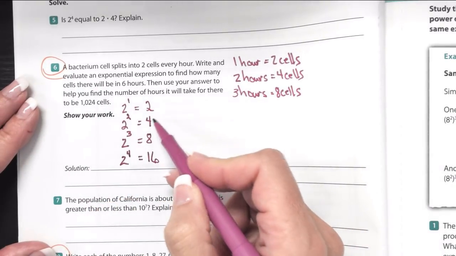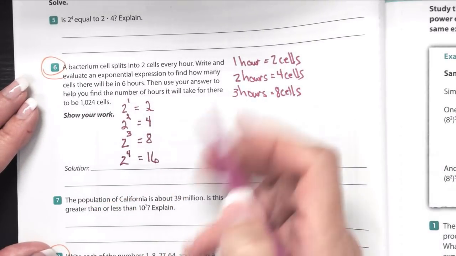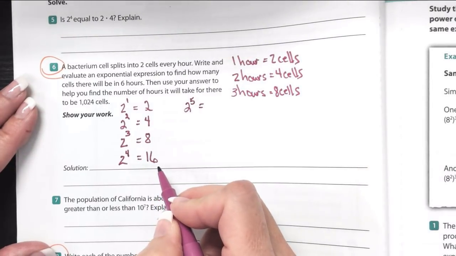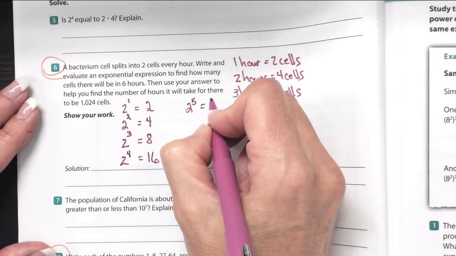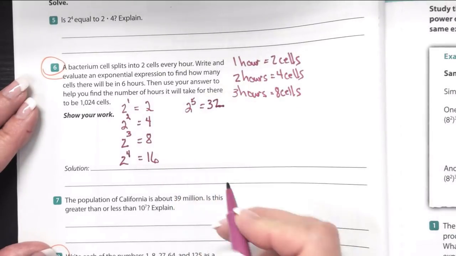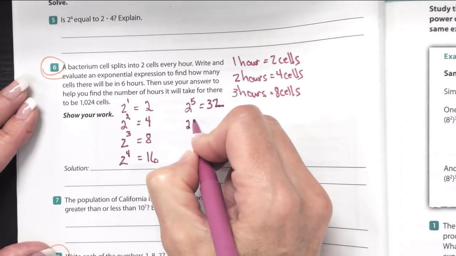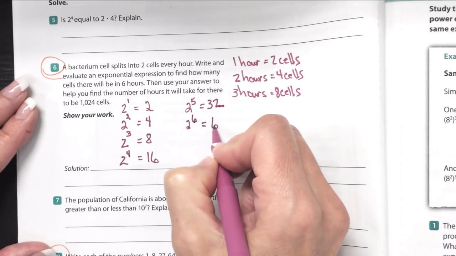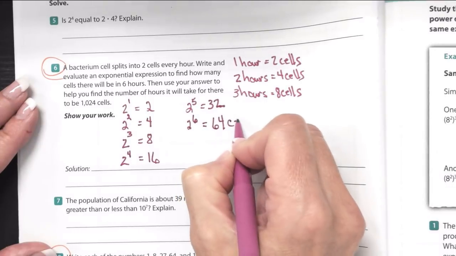You can see my pattern. I'm just doubling my numbers. So 2 to the 5th is going to be twice as much as 16, so that's 32. And 2 to the 6th. So in 6 hours, they will have 64 cells.